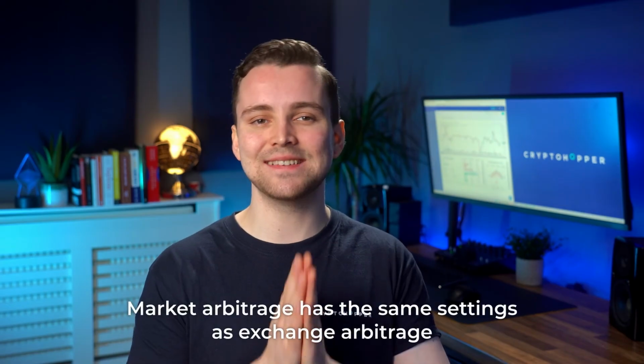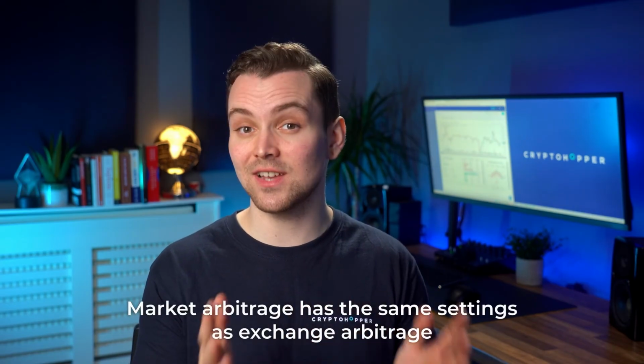Market arbitrage is exactly the same as exchange arbitrage settings-wise. There is minimum profit, max open time arbitrage, max simultaneous arbitrages, order types, order book matching, and fill or kill. The only difference is the order sequence. To understand why order sequence is important, it's vital to know how triangular arbitrage works.